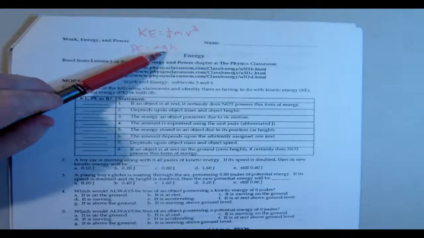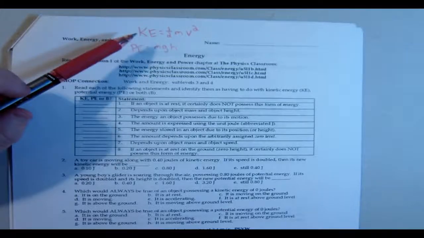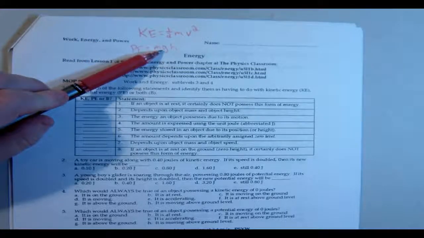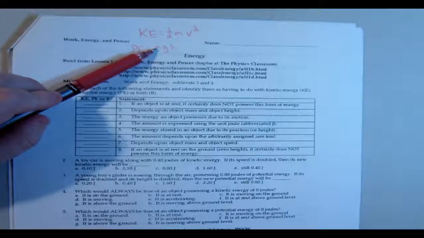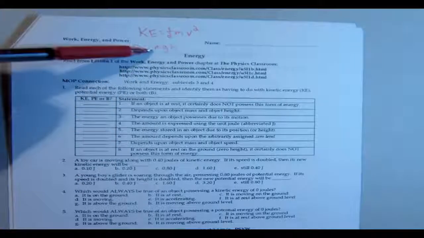Mass and gravity are going to be constant to the object. We already know gravity is 9.8. Height: if it has a height, it should have some potential energy, as long as these two aren't 0, which they're not going to be.